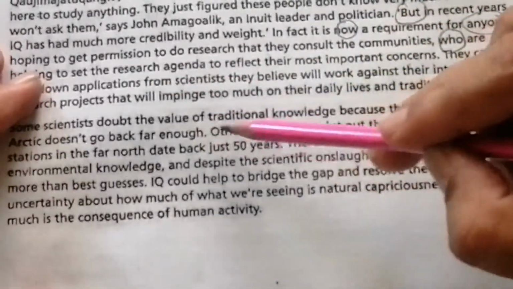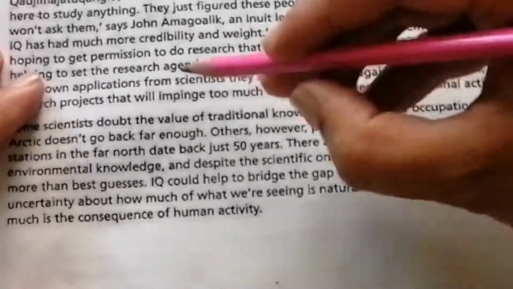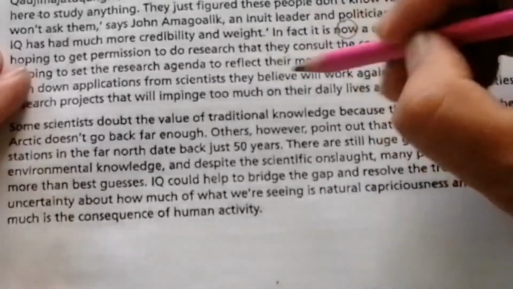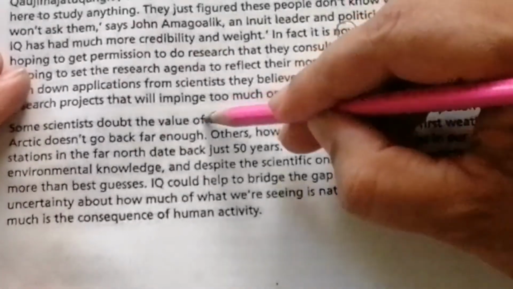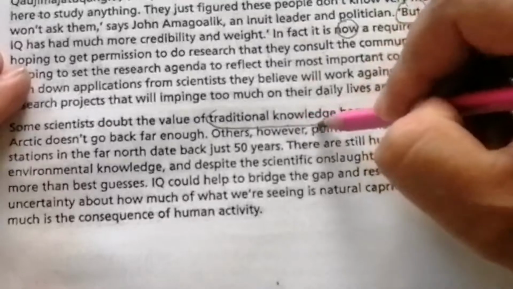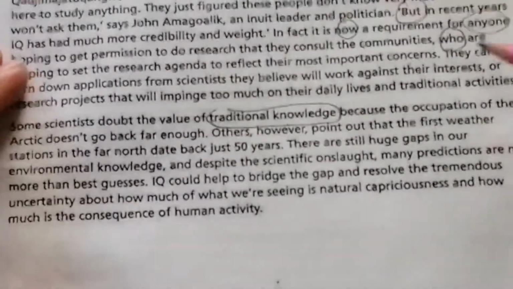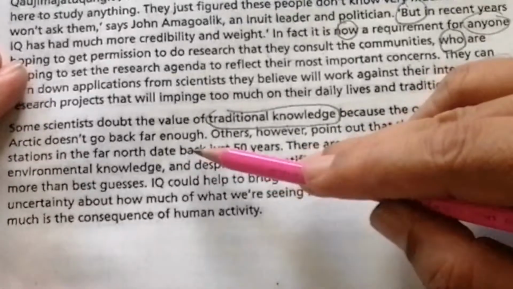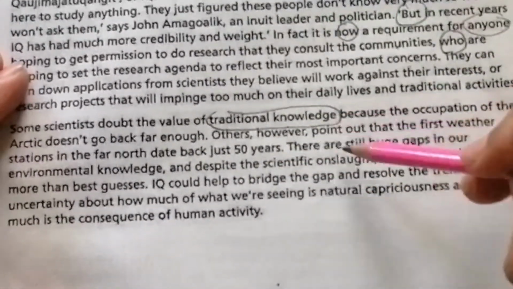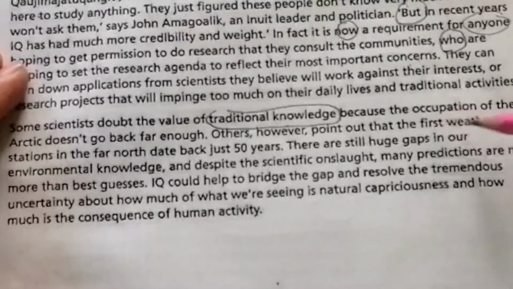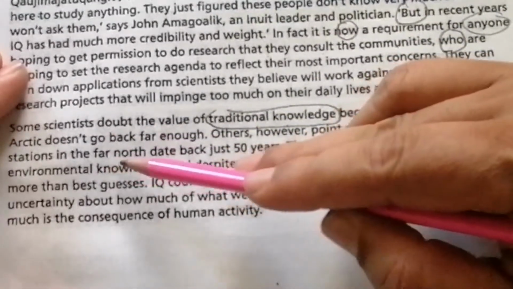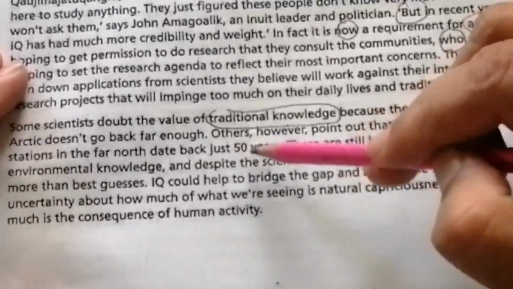Some scientists doubt the value of the traditional knowledge. It means that some of the scientists are doubtful about the knowledge of the Inuit tribe, because the occupation of the Arctic does not go back far enough. Others, however, point out that the first weather station in the far north dates back just 50 years.